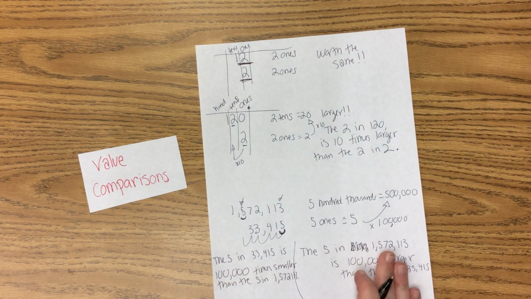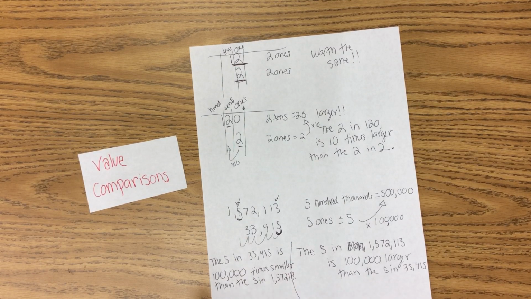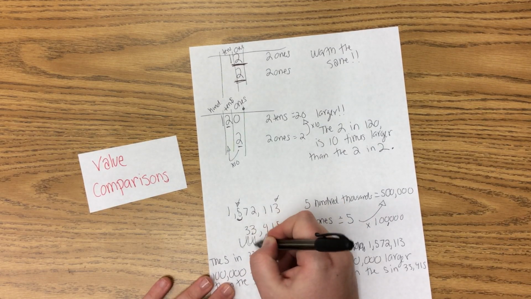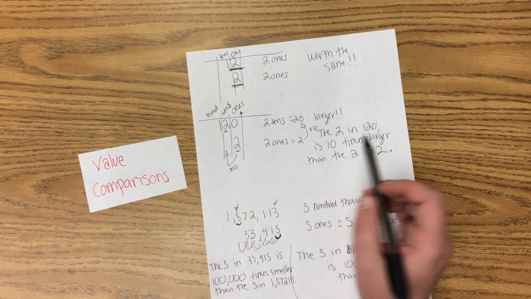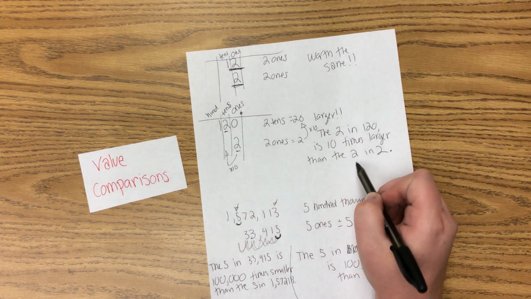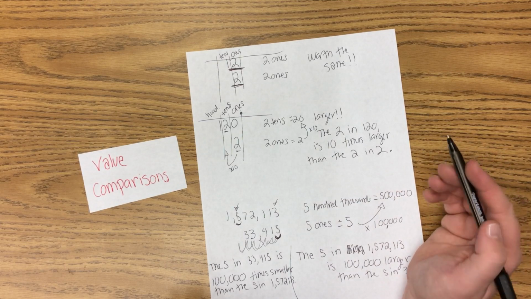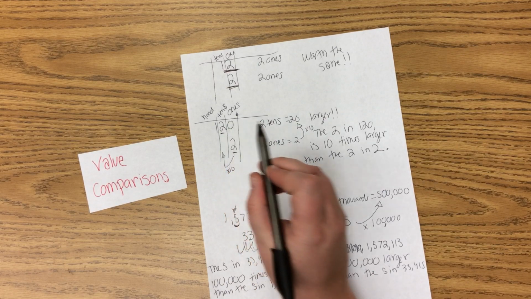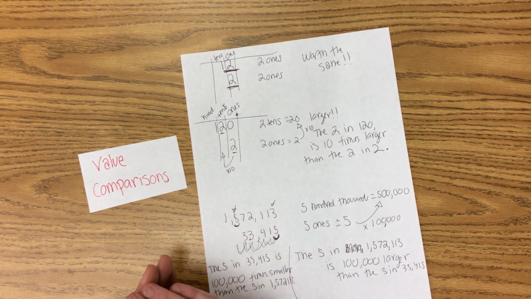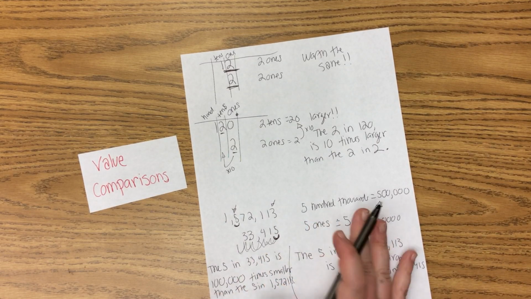We can also take this, instead of thinking of it as 100,000 times smaller, we can think of it as a fraction. So it is 1, 2, 3, 4, 5, so it's 1/100,000 as large. So you can think about it in different directions in terms of multiplication of whole numbers. You can think of it as fractions, right? The 2 in 120 is 10 times larger than the 2 in 2, but the 2 in 2 is also 1/10 as large as the 2 in 120. So we know we can take our understanding of multiplication and switch it into fractions. It just flips how we're wording the problem.